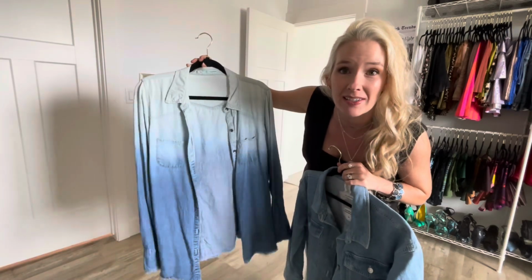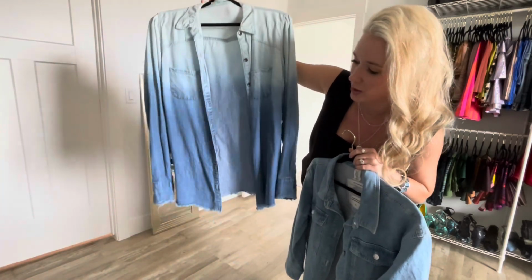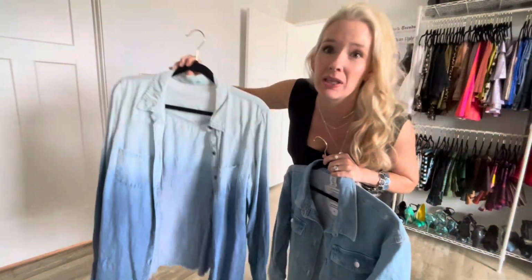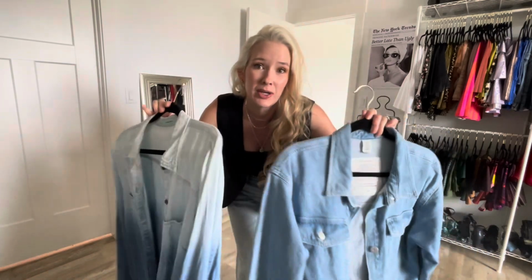This is an ombre style. I've had this one for many years. It has the frayed bottom and it is a much lighter weight top. So it's going to be a lot easier to manipulate. These are going to be my starting points for these first couple of looks. I think they're really fun spring outfits.